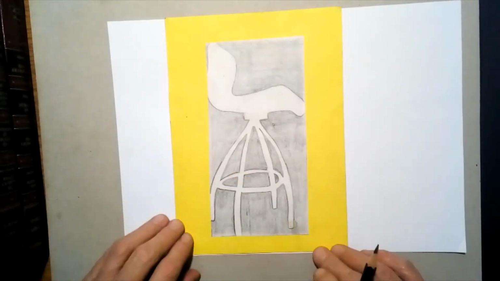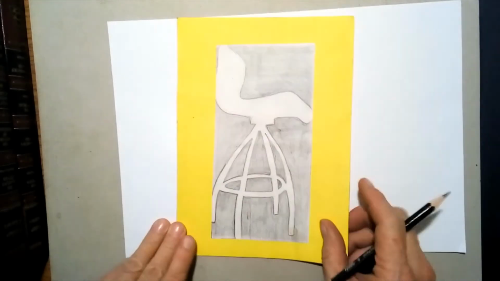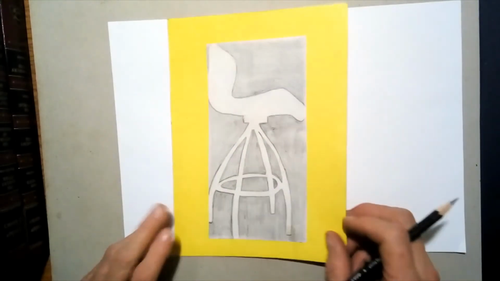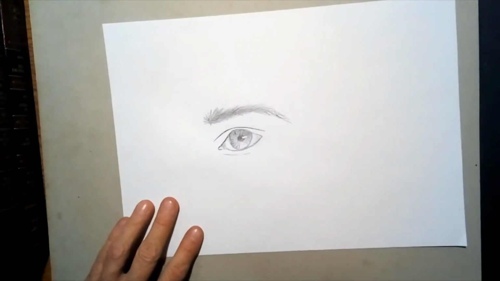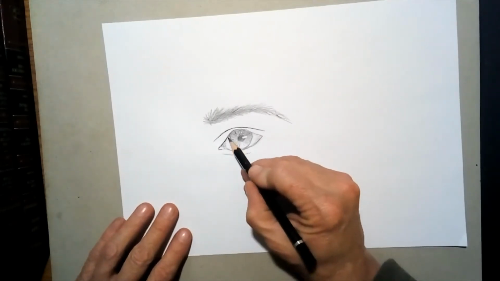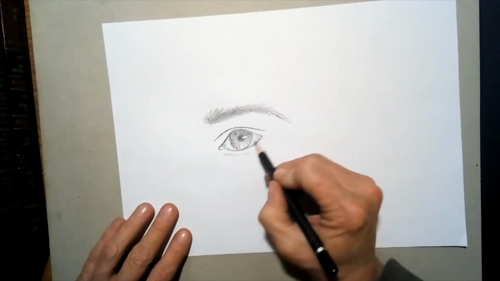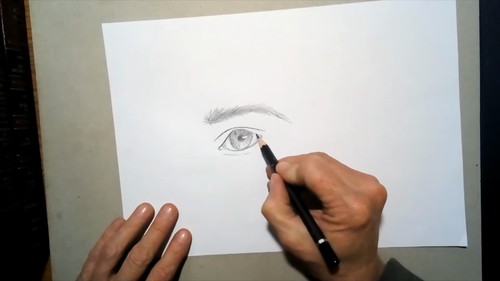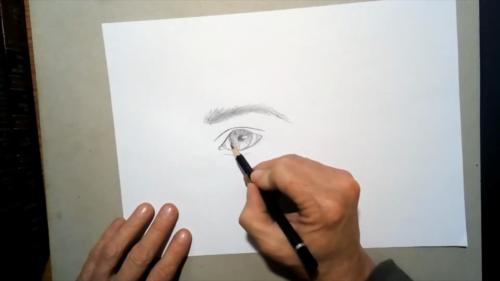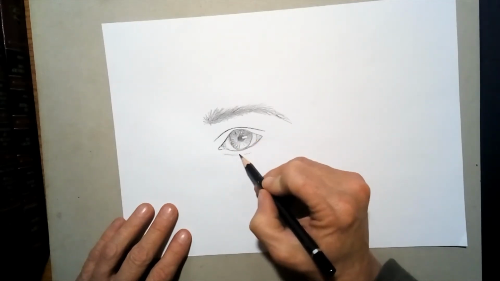It's pretty straightforward. When you draw an eye, for example, you use the white of the eye as negative space to get the shape of the iris right.